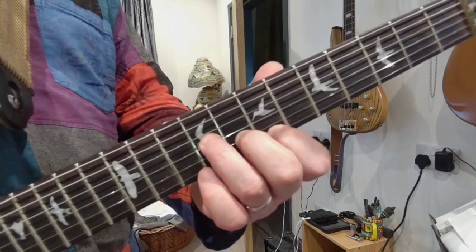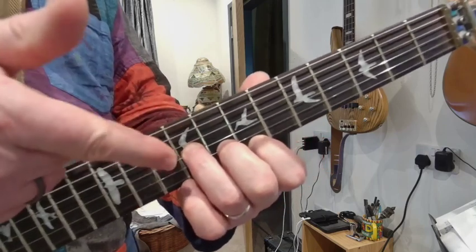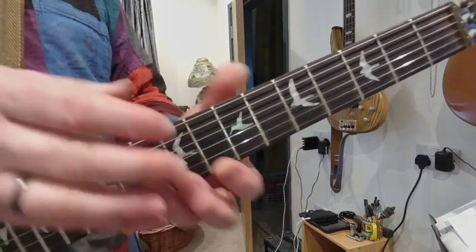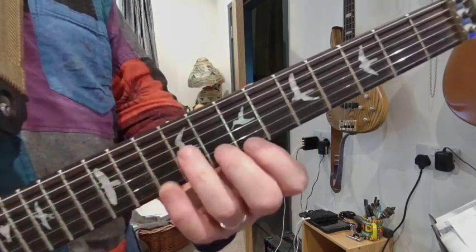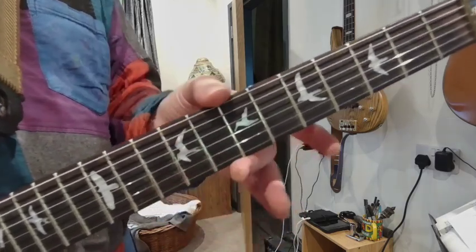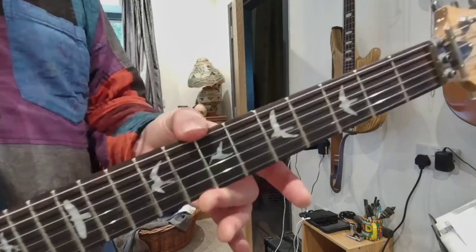Let's actually play along. As with the majors, I'll play full chords first, much like this, and then I'll drop into doing some soloing where I'm following the changes and hopefully making it really evident to you how and when I'm following, using notes from those 3 chords. Grab your guitar.